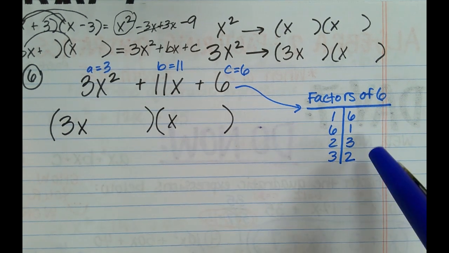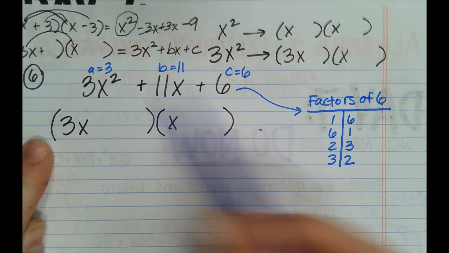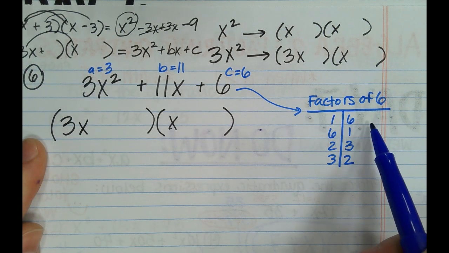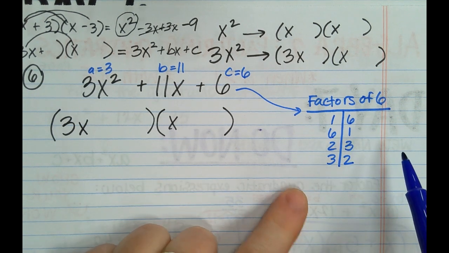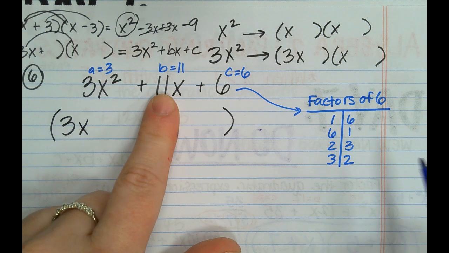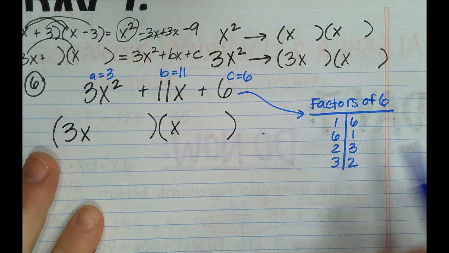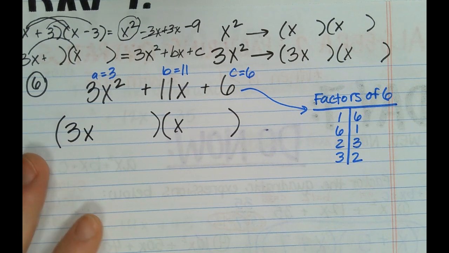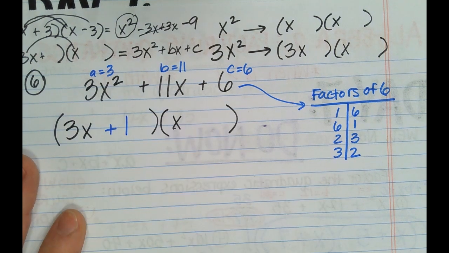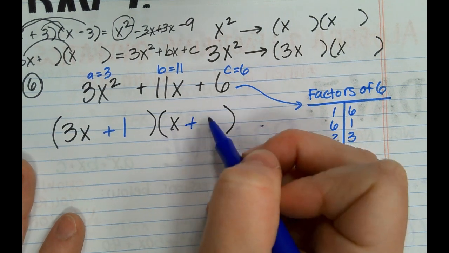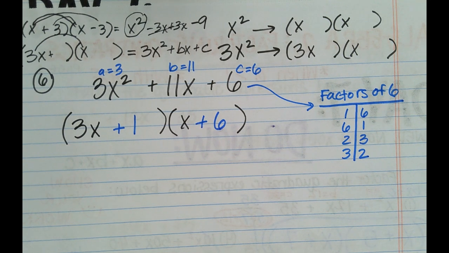Now that we have these, because our A is 3, when we add our factors together, we're not going to get any of these adding up to 11, our B. So this is where the trial and error starts, and I'll show you what I mean. We have 4 possible answers here. We could have 3x plus 1 times x plus 6. Let's try this one and see if it works.